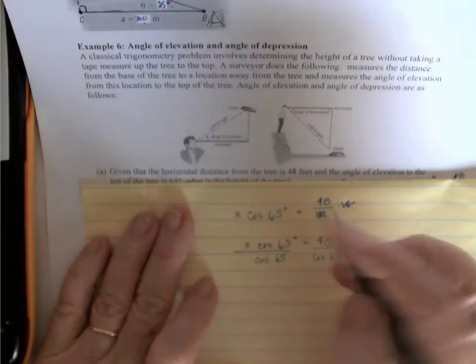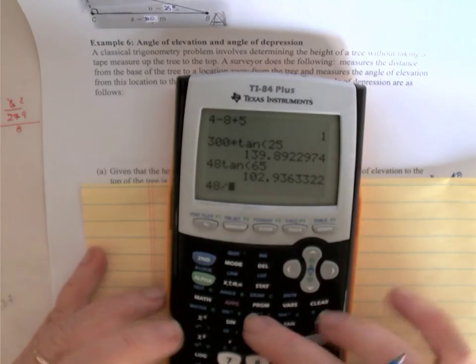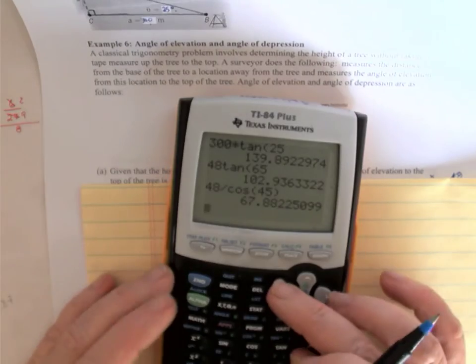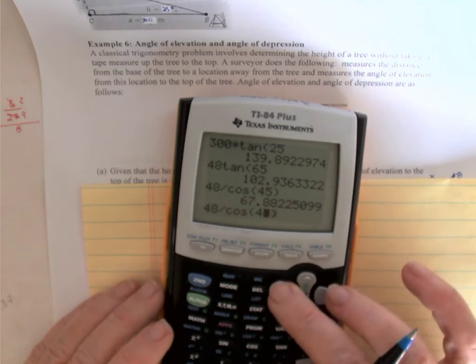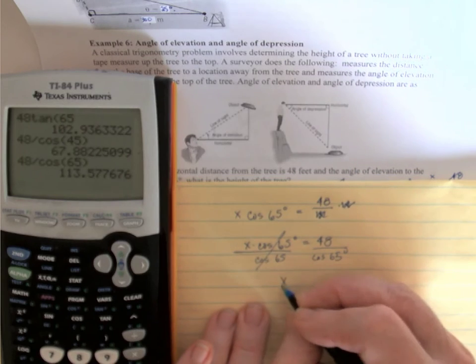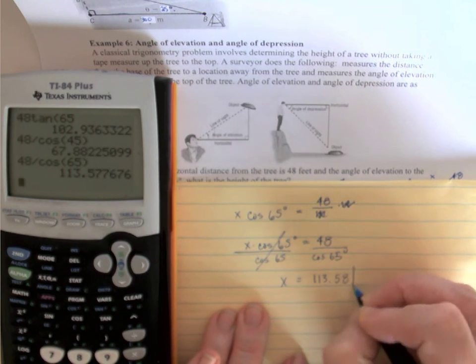So I know that x is going to be, once again, 48 divided by the cosine of 65, which is going to give me 113.58. So the length of that hypotenuse is 113.58. I don't know why you would want to know that.